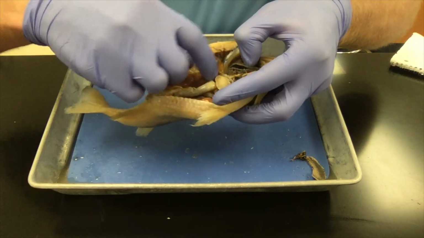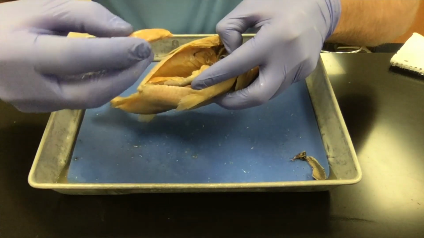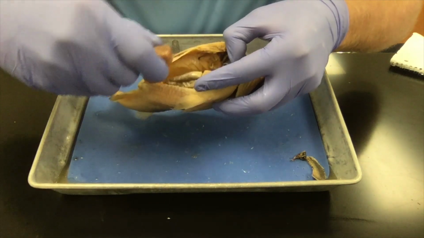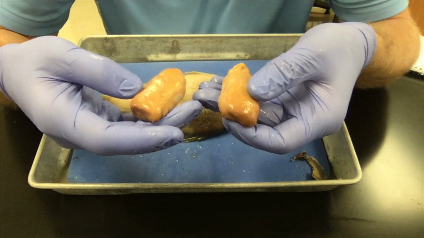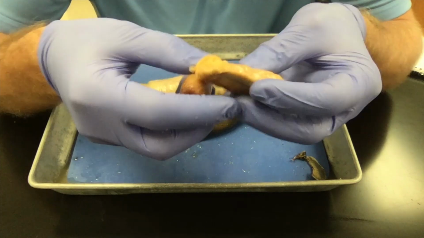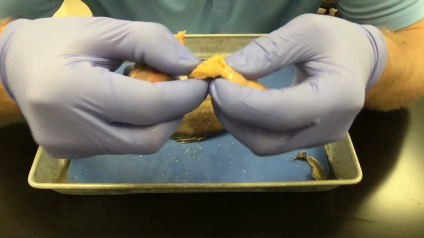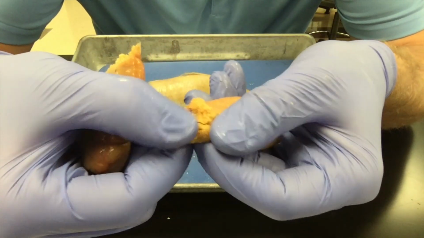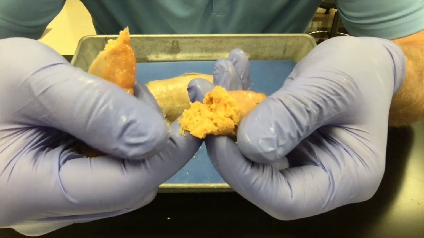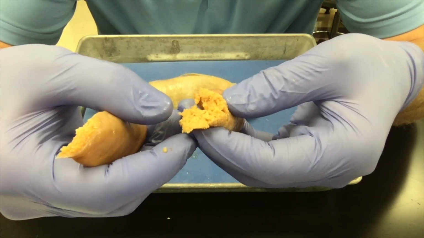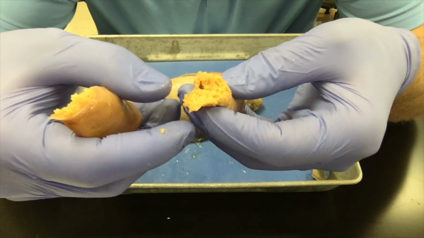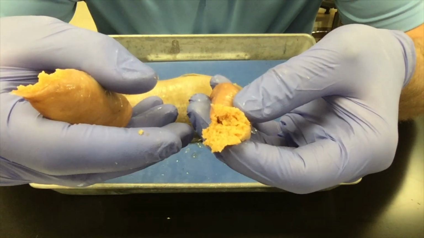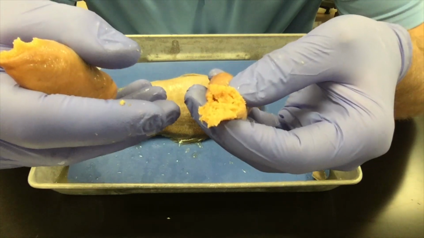Also striking in this fish are 2 large orangey structures. I'm going to go ahead and pull those out. These are the fish's eggs. This was a mama fish. And if we break some of these open, you can see all of the individual grainy little eggs. Most fish have external fertilization. Remember, that means that the eggs and the sperm would both just be expelled out into the water with the hopes that they would meet.